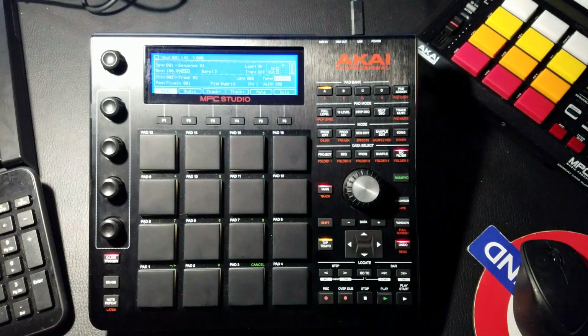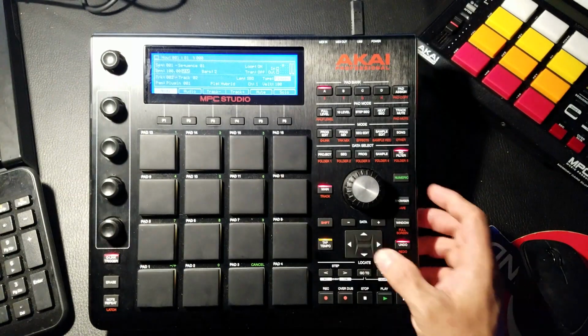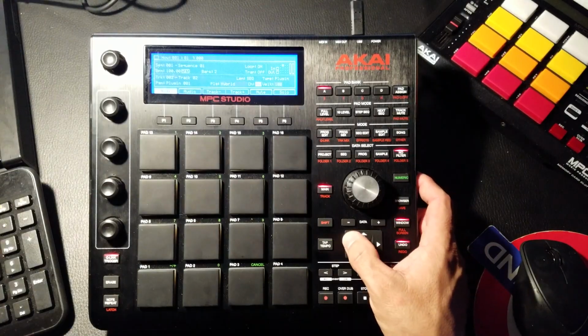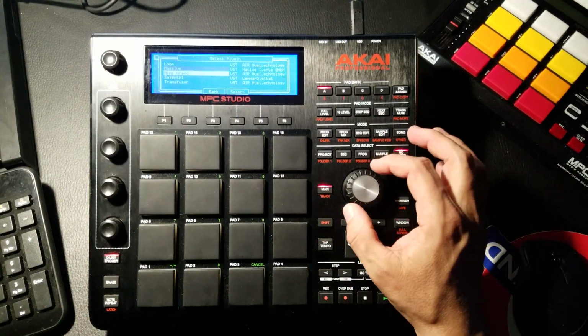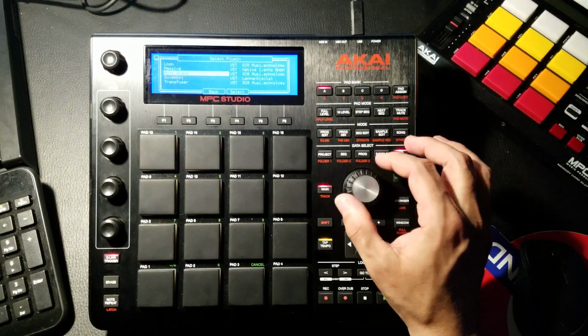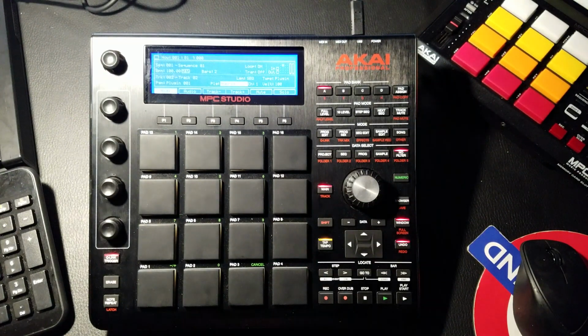That's a setting you can change in your preferences menu. And for this tutorial I'm going to leave the hybrid selected. And if you want to change your plugin, all you got to do is go over to where it says hybrid and just start turning the knob, and then it'll load up some other stuff. Okay, so now we're going to press main to go back to our main window.